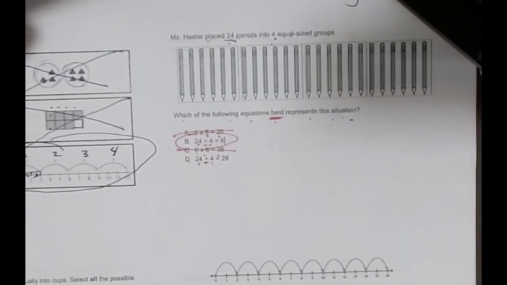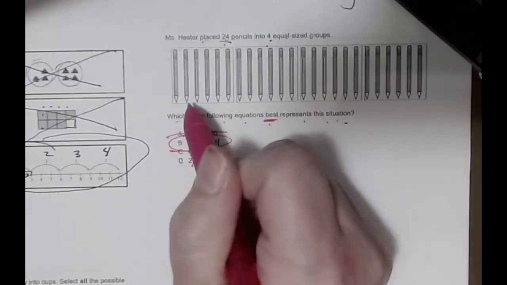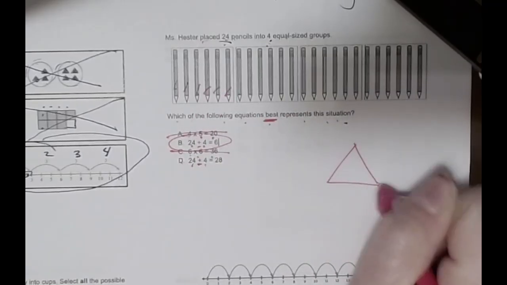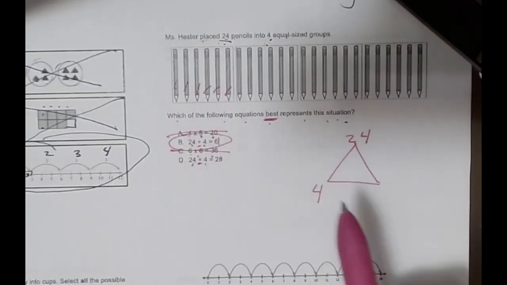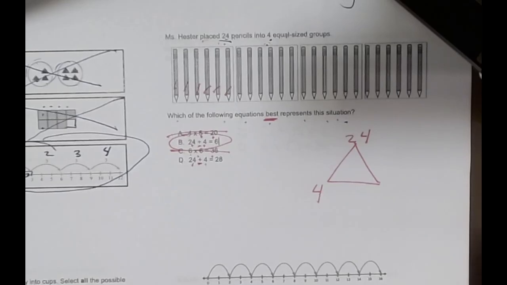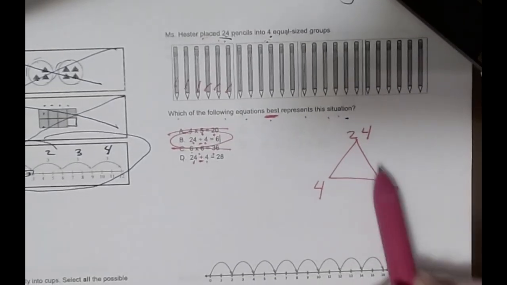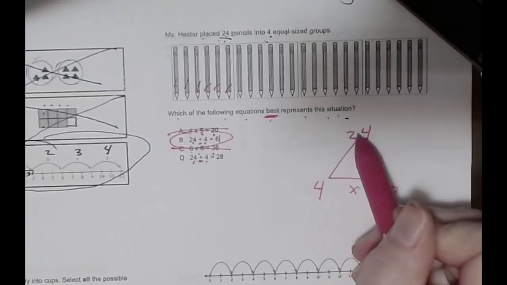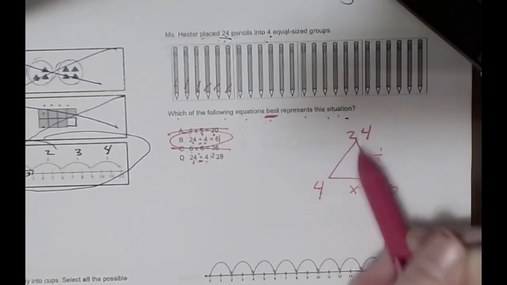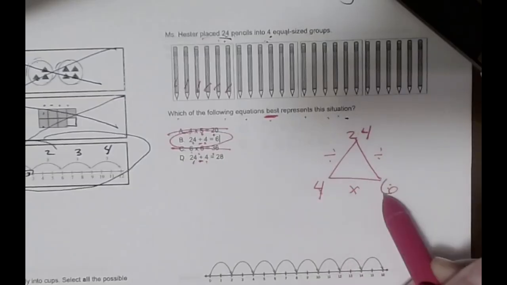Another way of knowing, just count how many pencils are in each group. 1, 2, 3, 4, 5, 6 is in each group. Some students are going to want to just draw the fact family. They know that the total is 24. They know that 4 is one of our numbers. And if they counted and saw that there's 6 pencils inside each group, then 6 would go here. And this also shows work because 4 times 6 is 24. 24 divided by 6 is 4. 24 divided by 4 is 6.